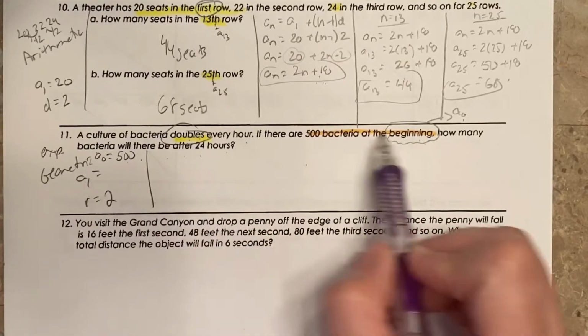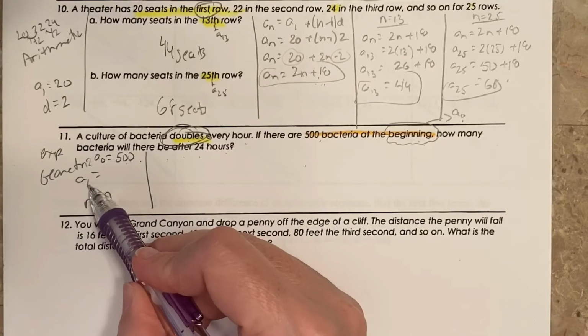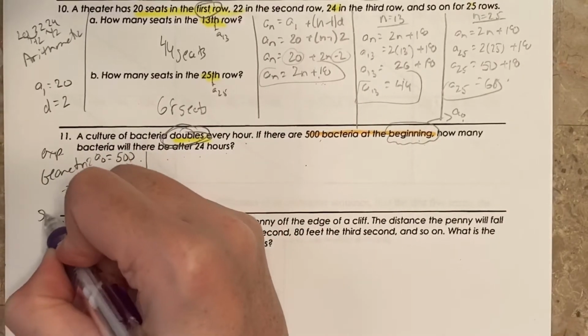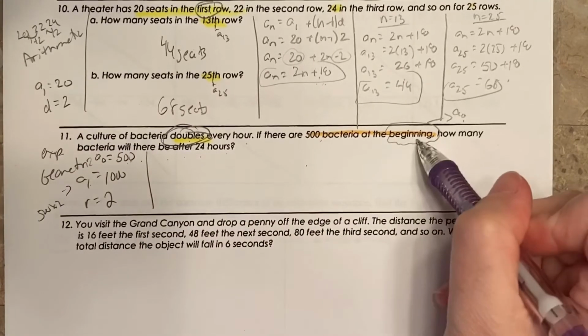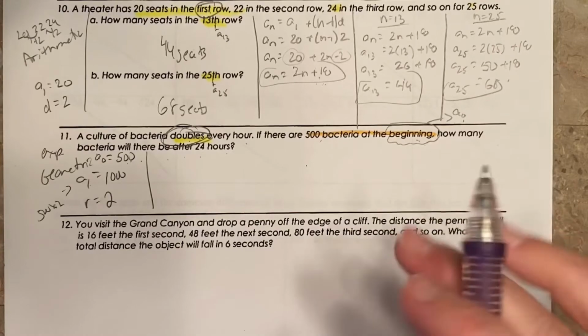But that is okay. They're going to make it easy enough for you to figure out. So if it starts at 500 and then it's going to double, what would be a sub 1? If I double, it's going to be 1,000, right? So you just did 500 times 2. So anytime they say beginning, it's a sub 0, but they're going to make it easy enough for you to figure out. Don't worry.